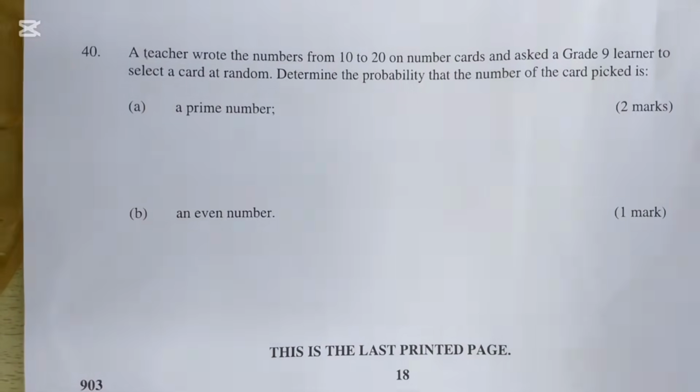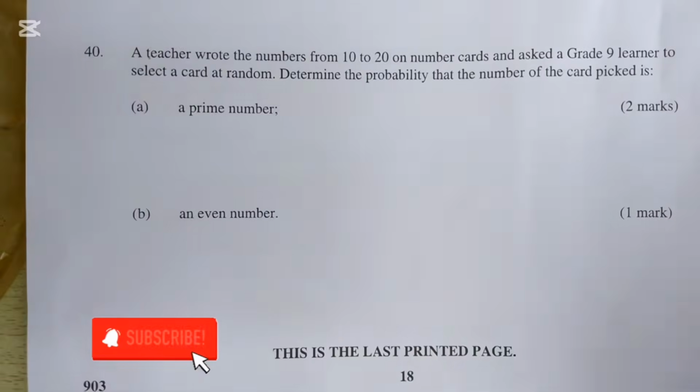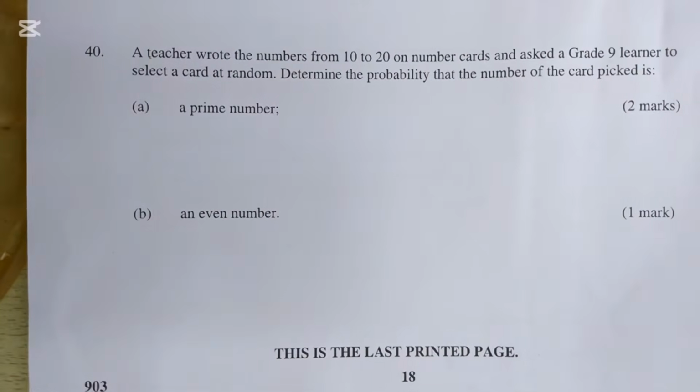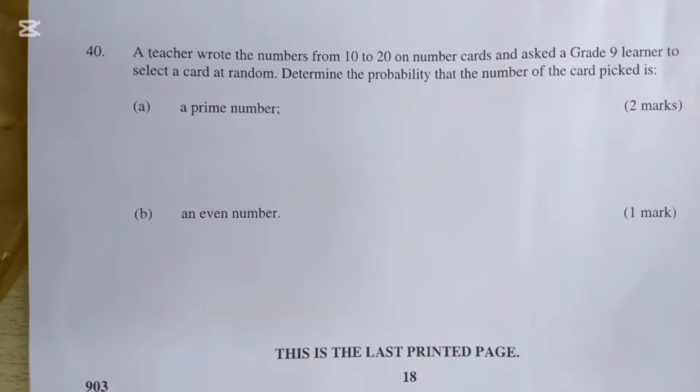Today we are going to learn about probability, as you can see from the title. So welcome to today's lesson.